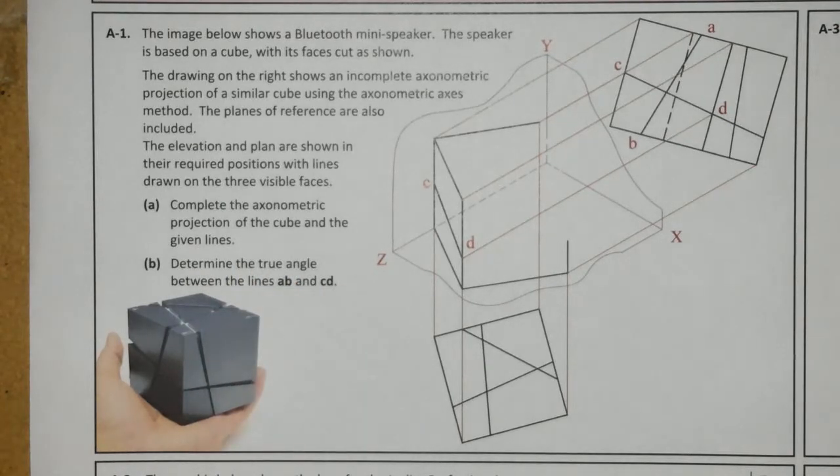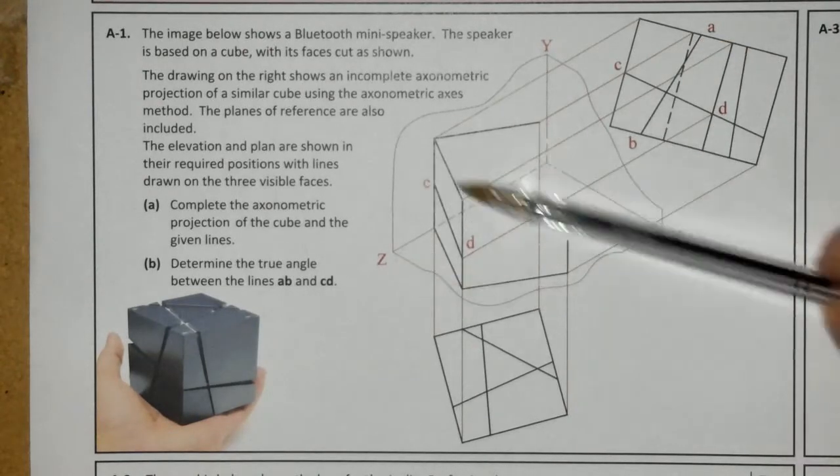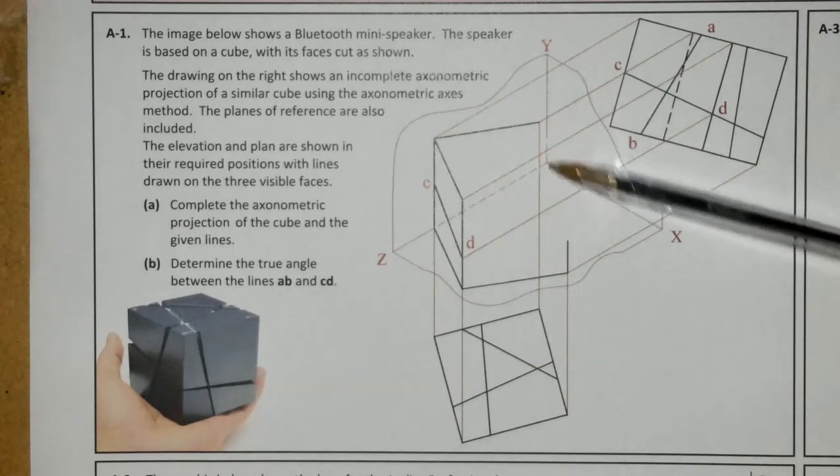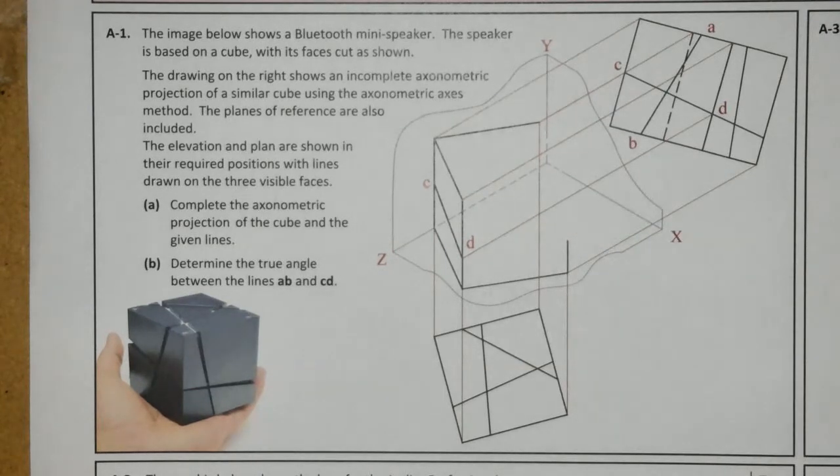Okay, so you can see here, guys, they've given us the plan view of the cube here. This is elevation of it here. And what they're doing here in the section where the axonometric is, they're trying to complete the 3D view of it, the axonometric view on the axonometric plane.